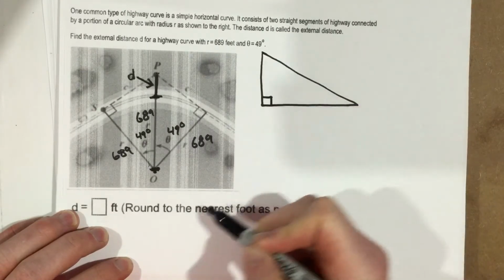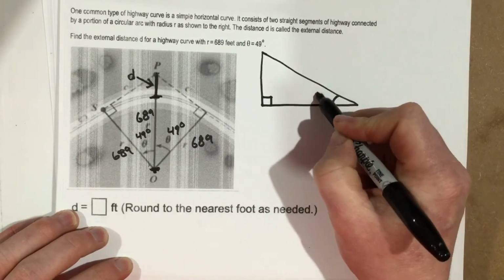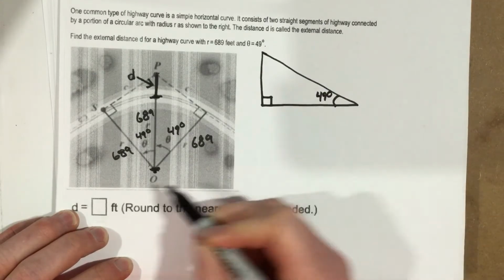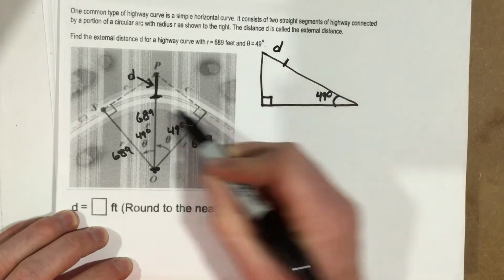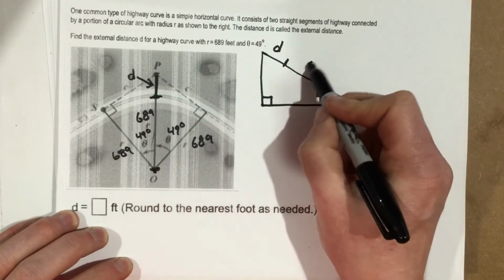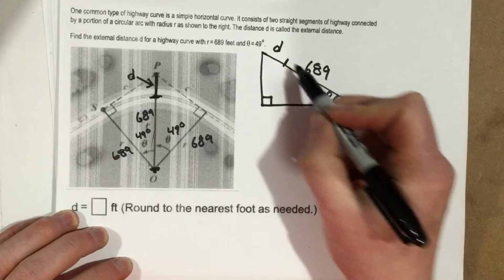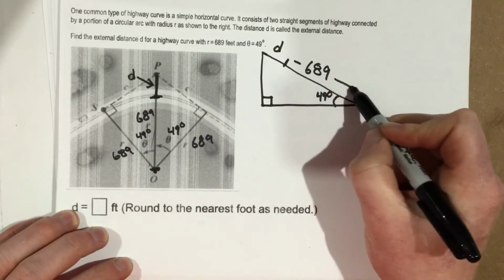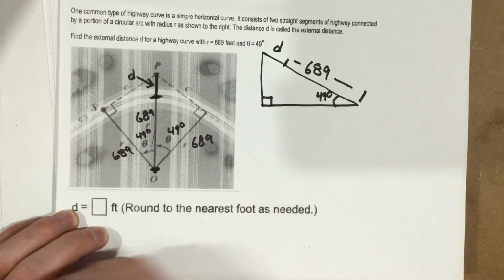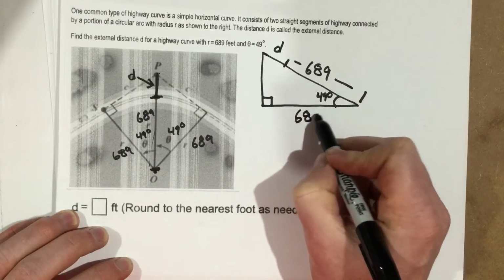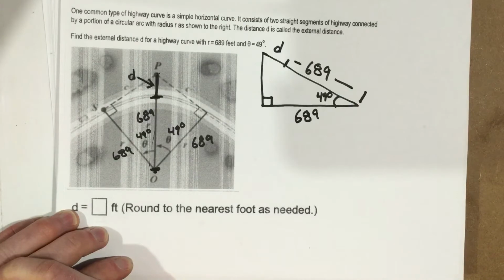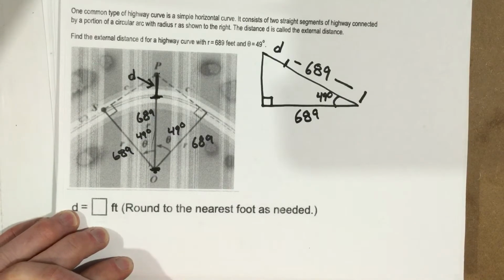This is a right angle. We already know that this is 49 degrees. They tell us that this is D, right? So we're looking at this line, and this is 689 from here to here. And they tell us that this spot right here is also 689. Does that make sense? I think it should. So let's go ahead and try and solve this.